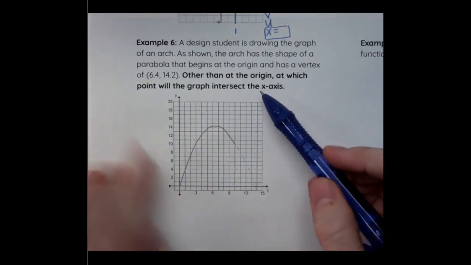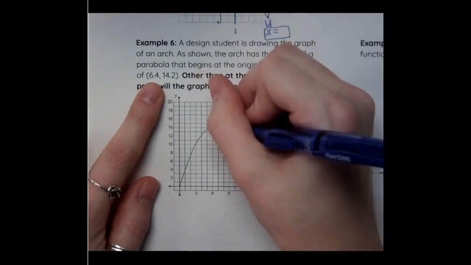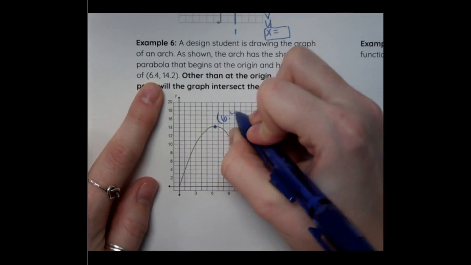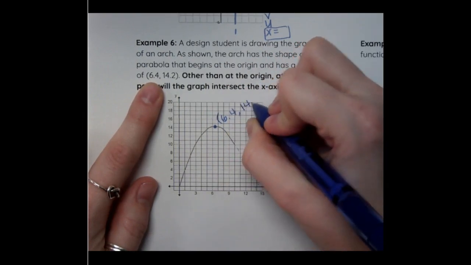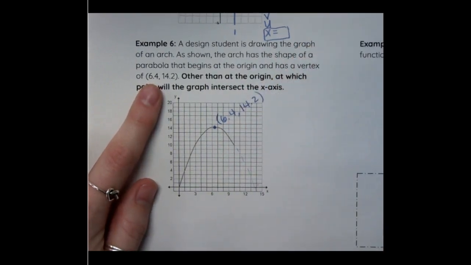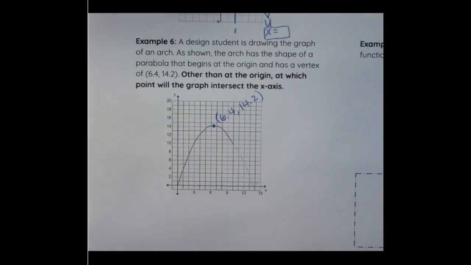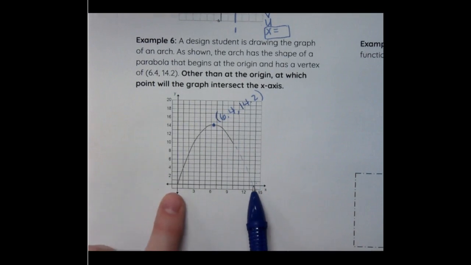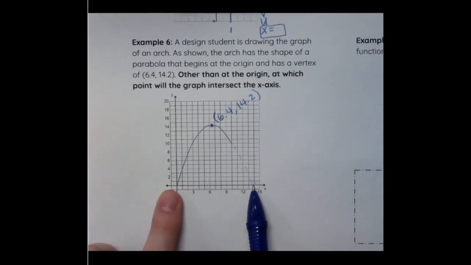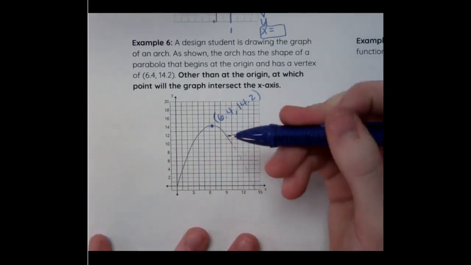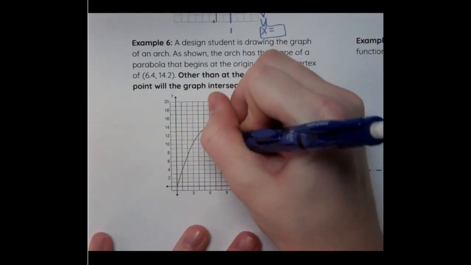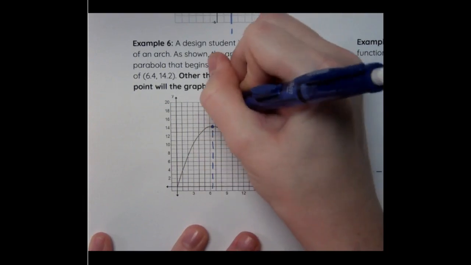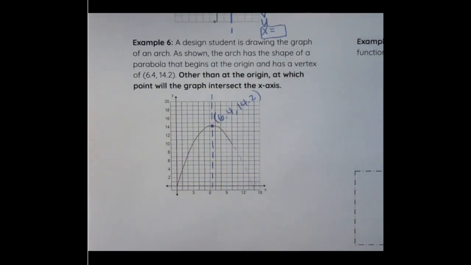So first thing I'm going to do is it tells me my vertex. I'm going to come up here and I'm going to label, this is (6.4, 14.2). That is my vertex. It says other than at the origin, at which point will it intersect the x-axis? Well, we know that the axis of symmetry goes right through our vertex. So I'm going to go ahead and draw my axis of symmetry.